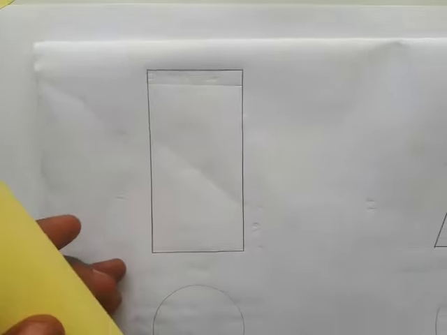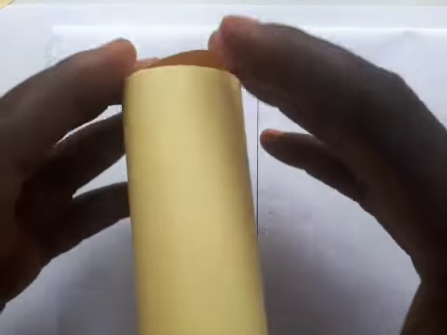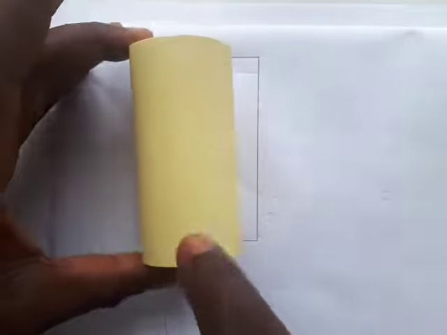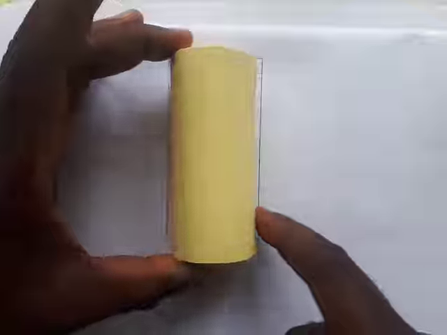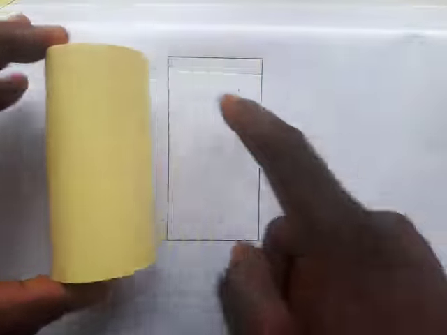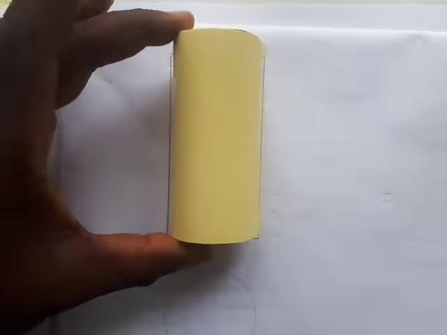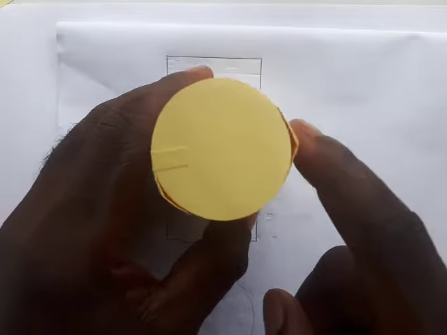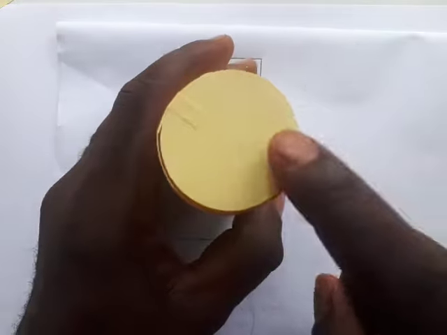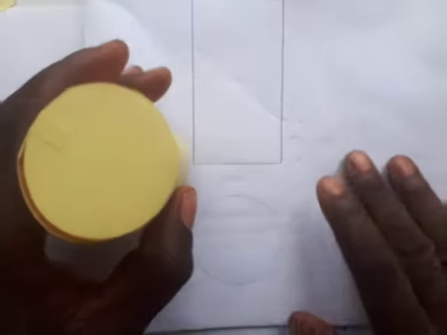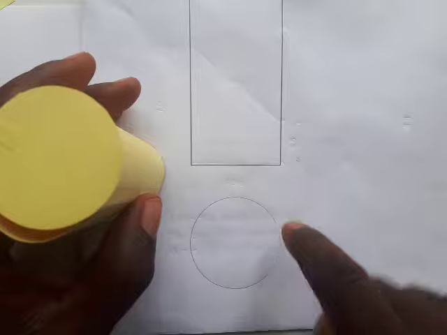Now let me show you a few. If I'm viewing this cylinder, this is the elevation. Definitely the elevation will appear as a rectangle. From a distance, what you will be seeing is a rectangle. Now the plan, from above, what you would be seeing is a circle. This is not really perfect, but what you will be seeing is a circle. So this is the plan and this is the elevation.